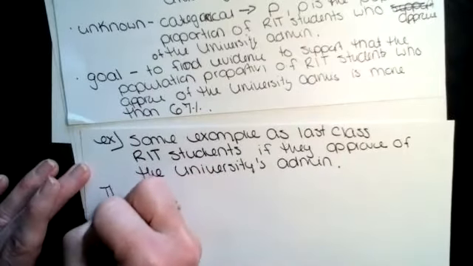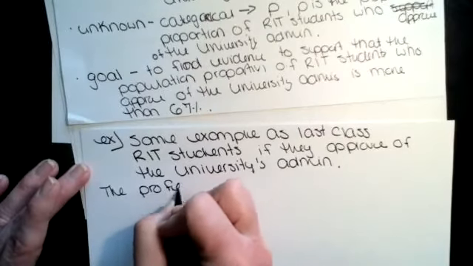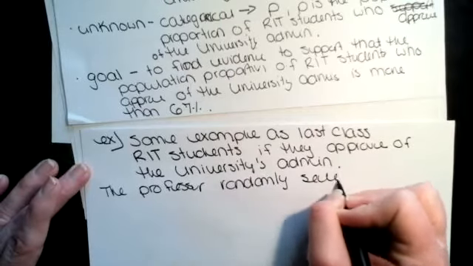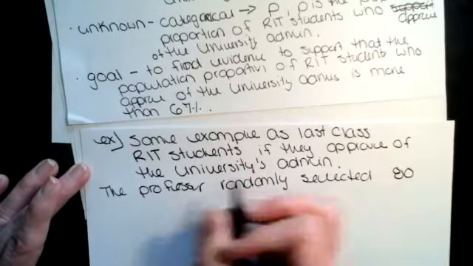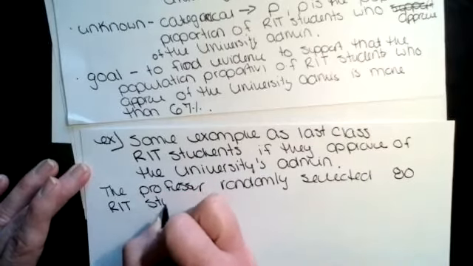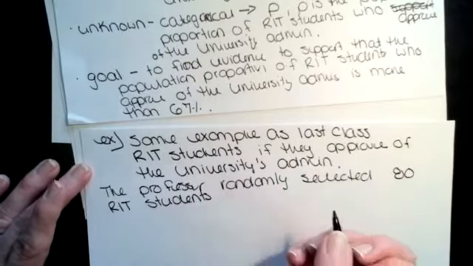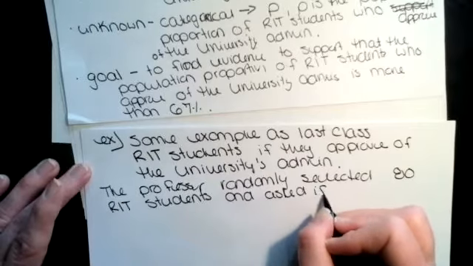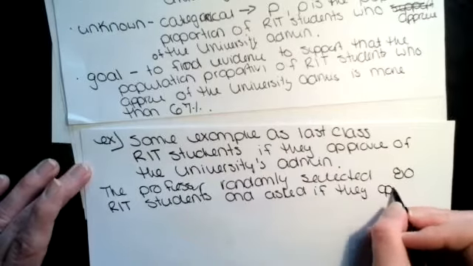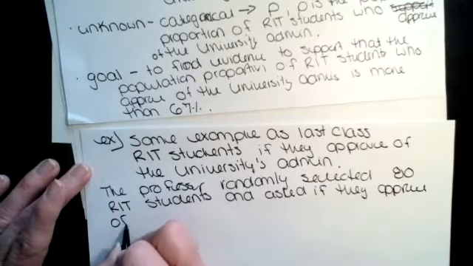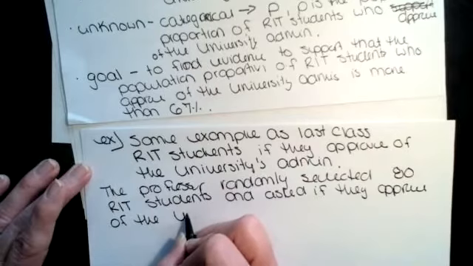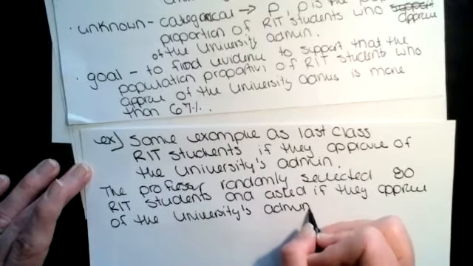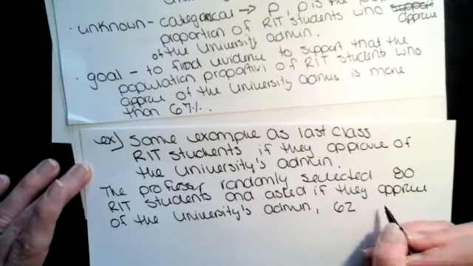So I'm just going to add this here. So the professor randomly selected 80 RIT students. And asked if they approve of the university's admin. 62 said yes.